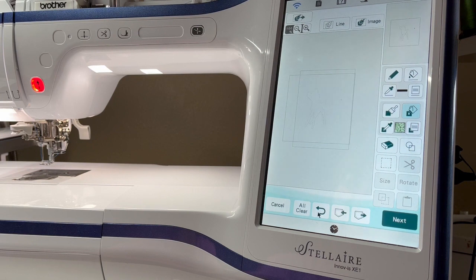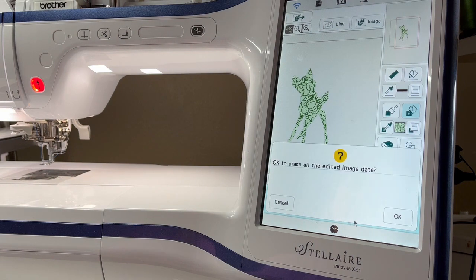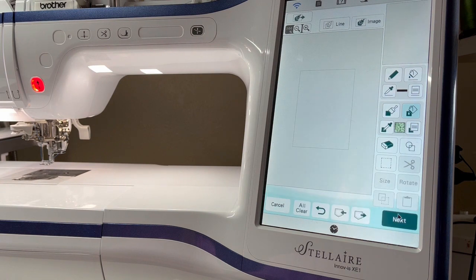But if we go back, let's zoom up here. You could fill the shape and you could create some designs. And to me, that actually looks like Bambi. Maybe I'm crazy. But anyway, that's not going to work for what we're doing today. So let's just hit all clear. So there's a lot of different things you can do.